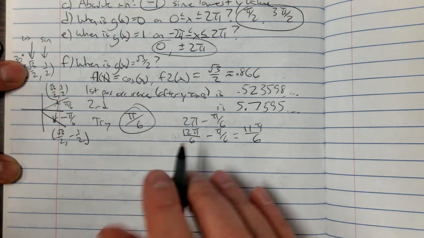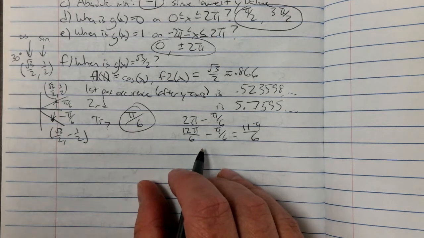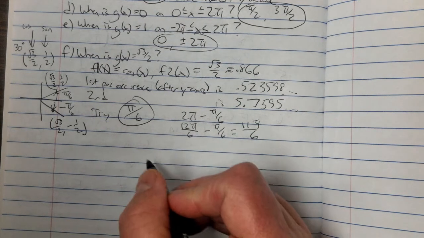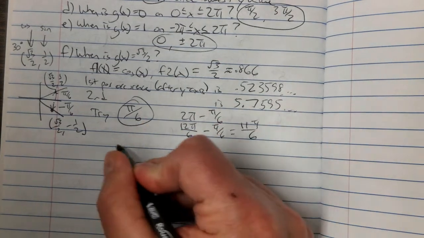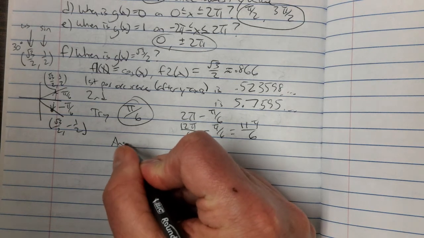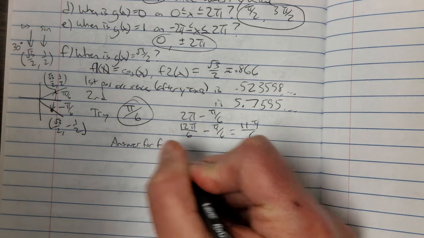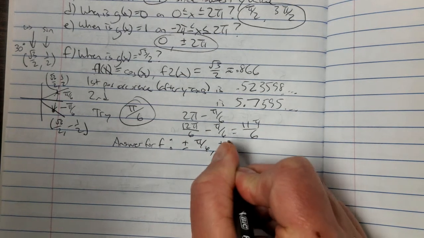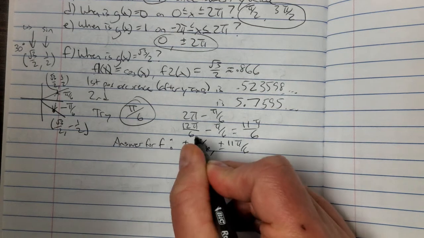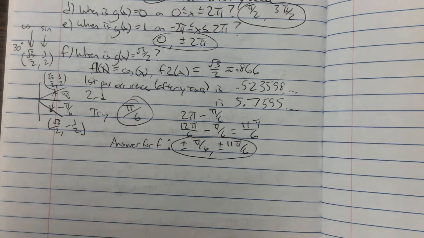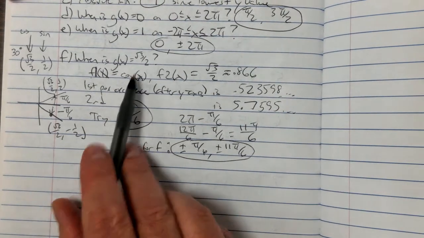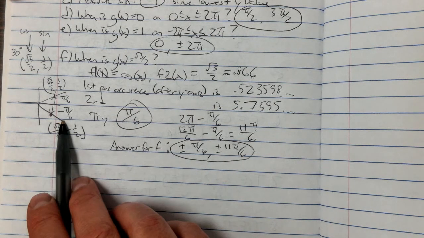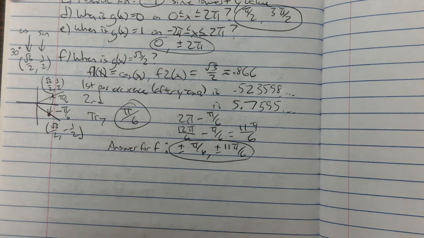So that means that our answer, since it's symmetric to the y-axis, for F is plus and minus pi over 6 and plus and minus 11 pi over 6. So it didn't just happen at one occurrence, it happened down here, and also plus and minus 11 pi over 6.